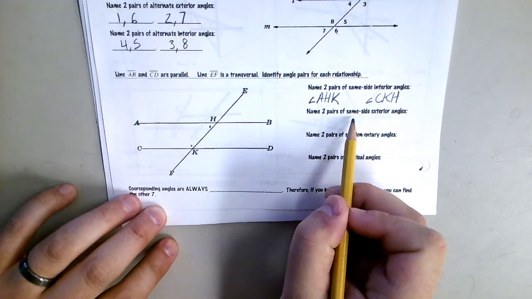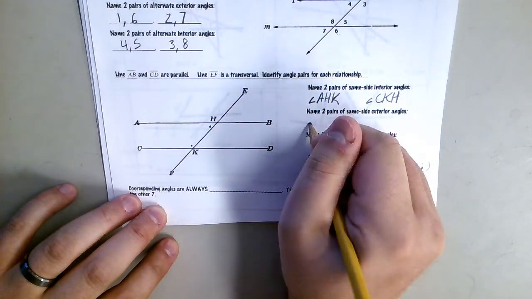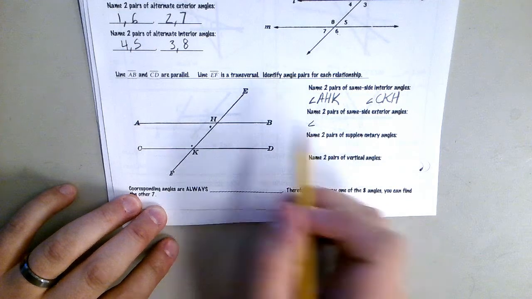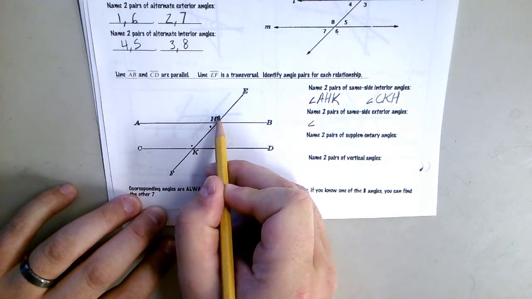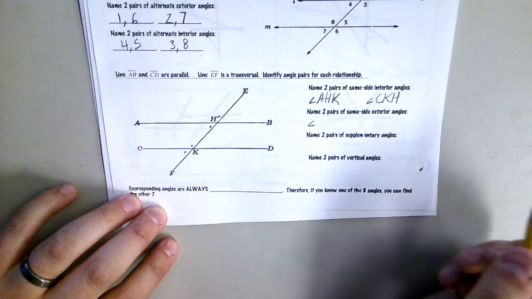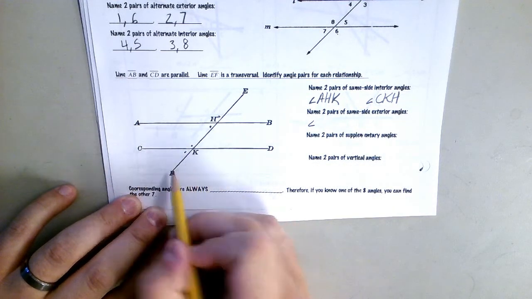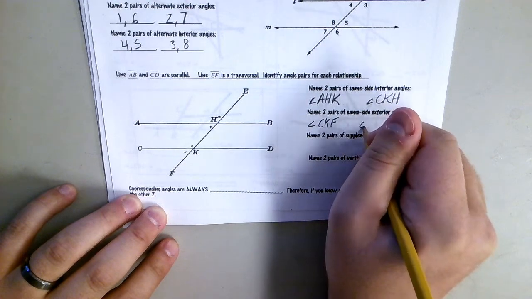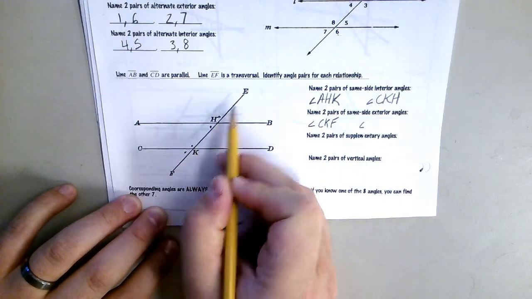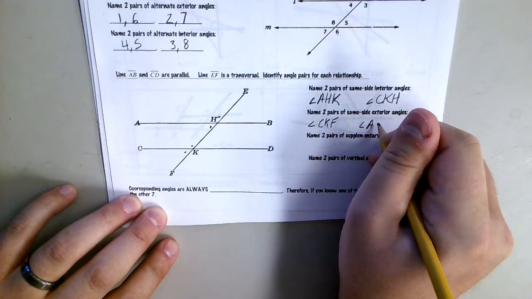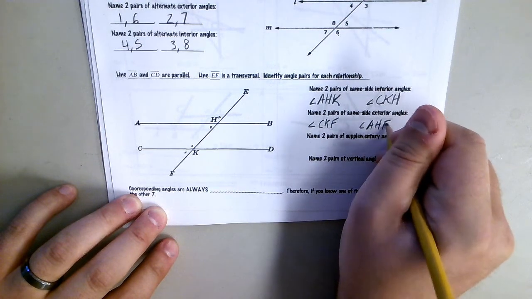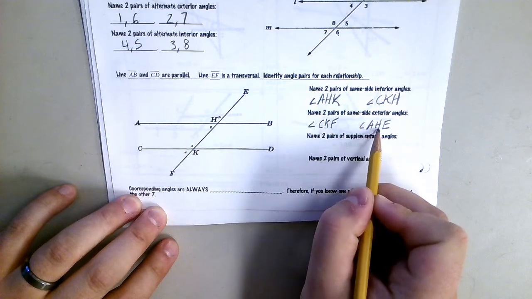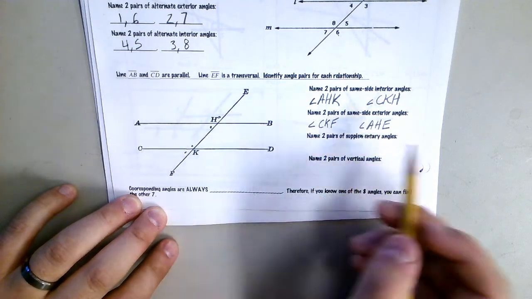Then name 2 pairs of same side exterior. So same side exterior angles would be like here and here. So we're going to have angle CKF and angle AHE. So where that angle is should always be the middle letter. So H was the middle letter there.